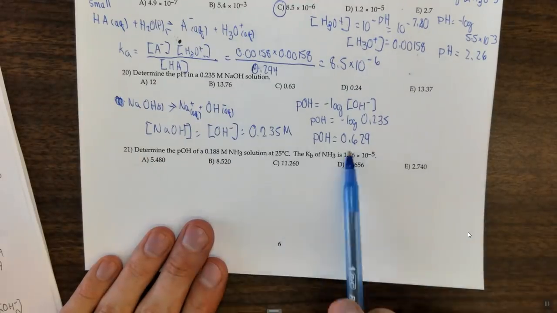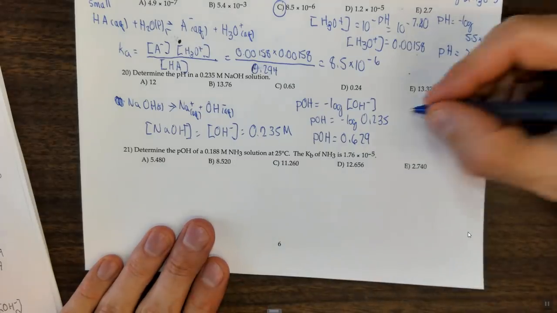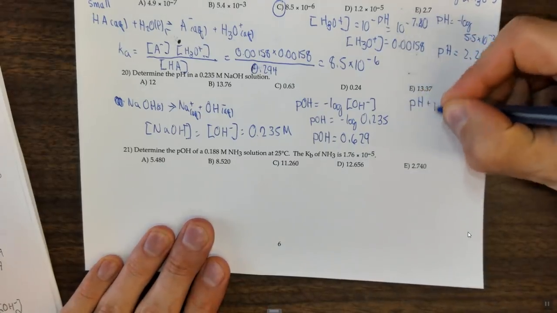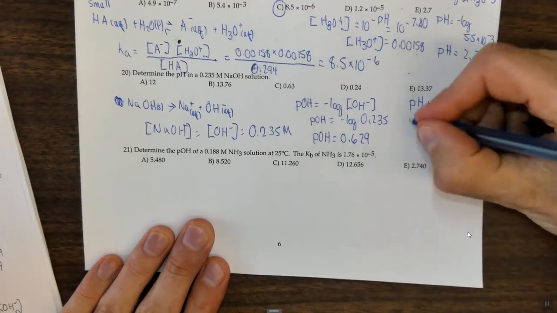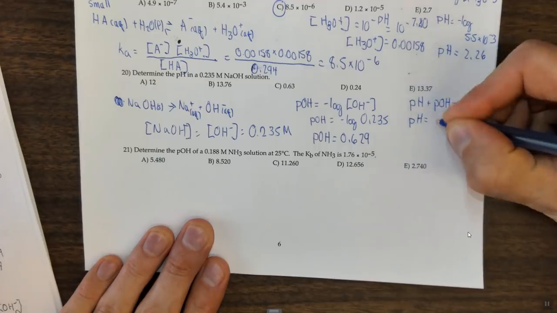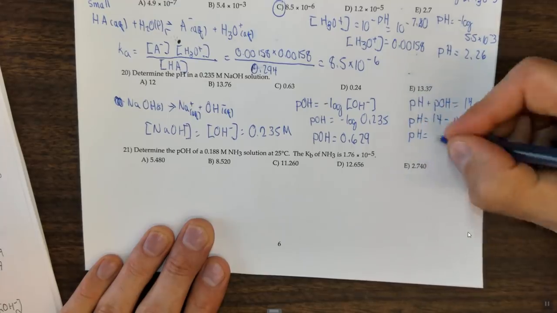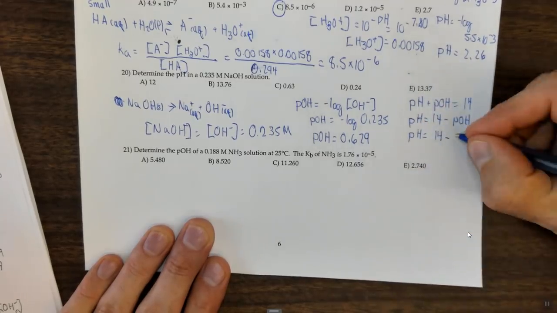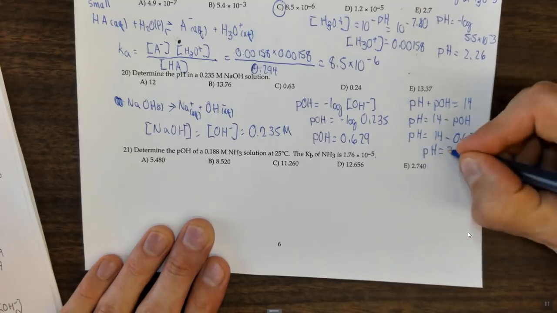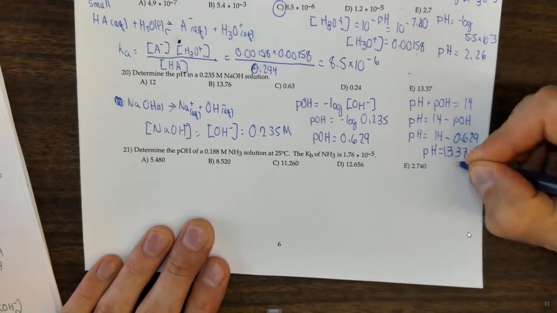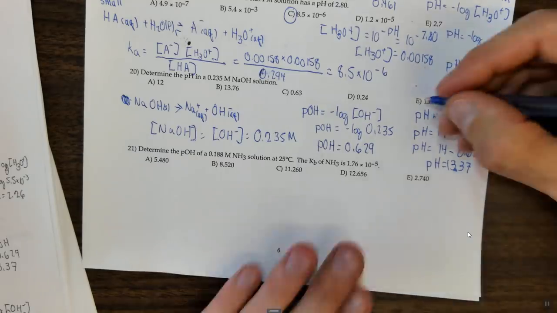Now, I'm not asked for the pOH, I'm asked for the pH. So I have to convert this. Well, we need to remember that the pH plus the pOH equals 14, or said another way, the pH equals 14 minus the pOH. So the pH equals 14 minus 0.629. The pH is equal to 13.37. And that, in this case, is choice letter E.